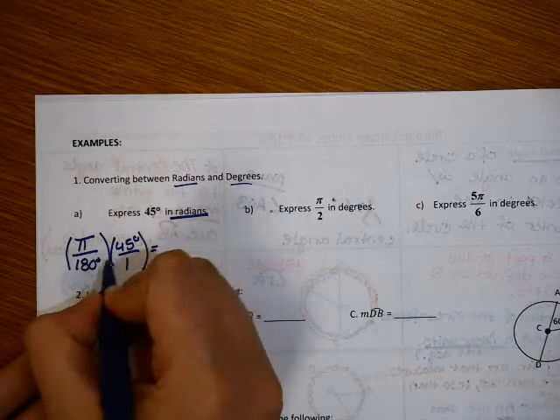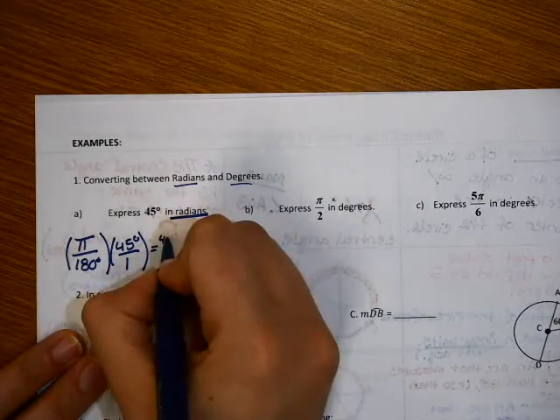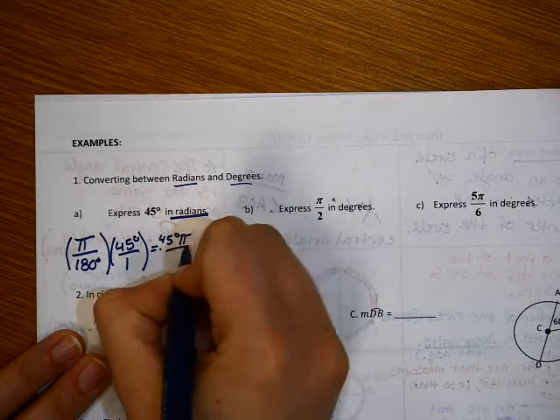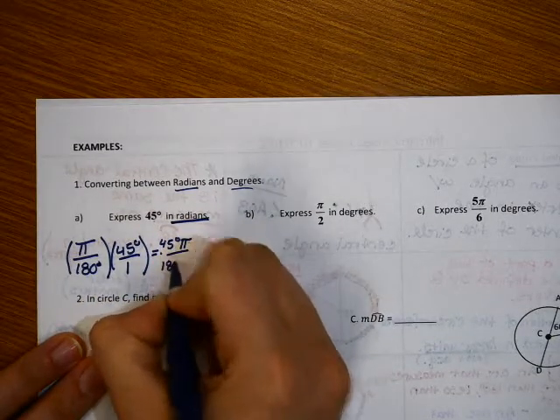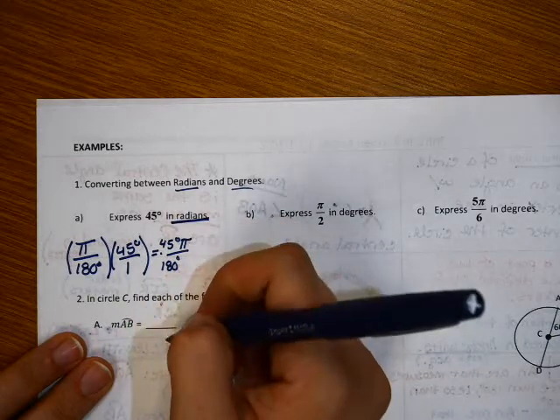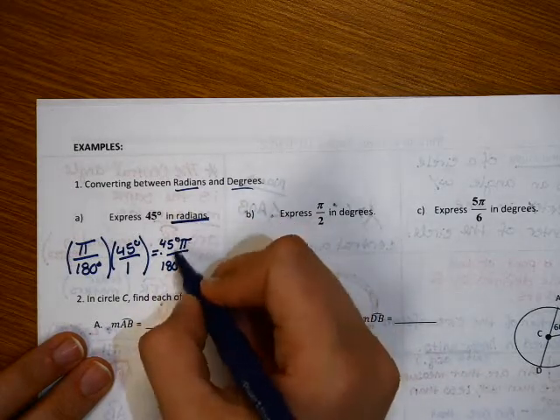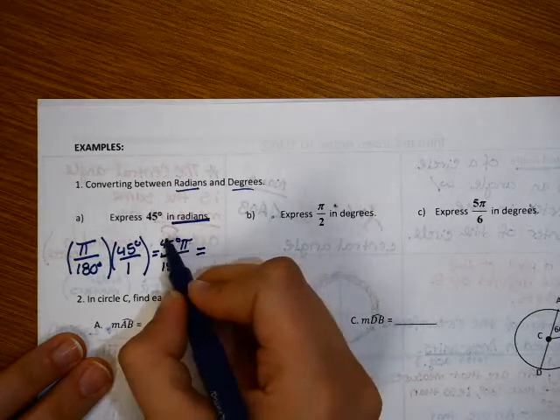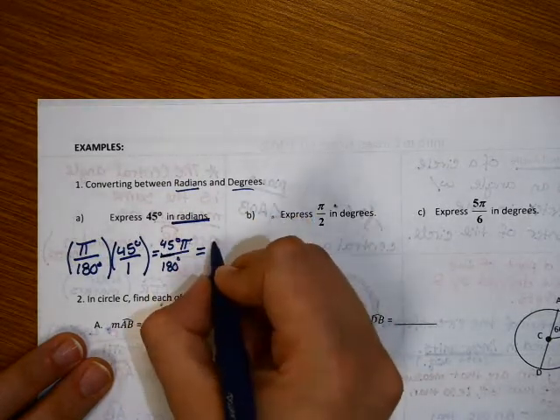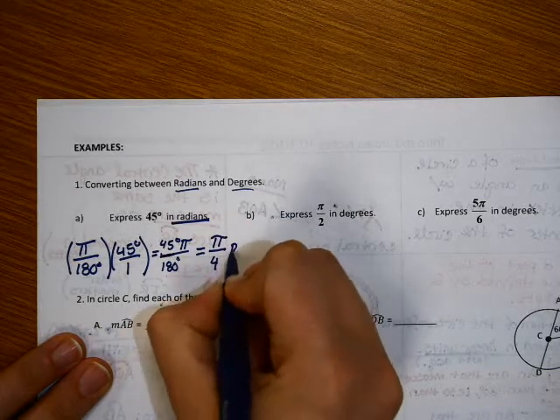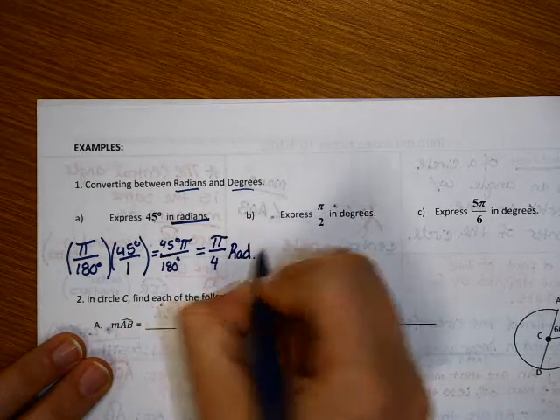When we multiply fractions, we multiply straight across. Now, I want my answer in pi radians, so I'm going to have to reduce my fraction. 45 over 180 is 1 over 4. So I have pi over 4 radians, and I'm going to abbreviate radians with RAD.